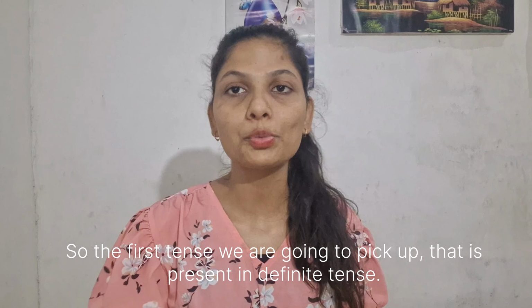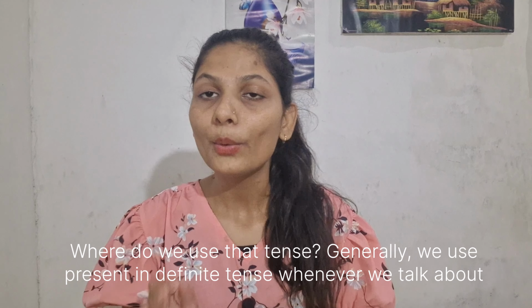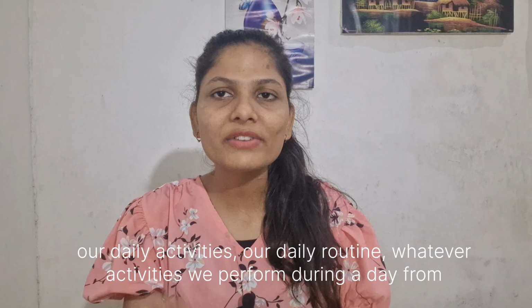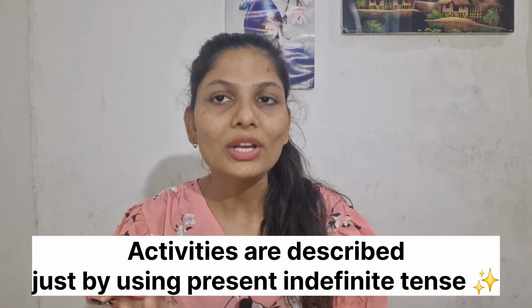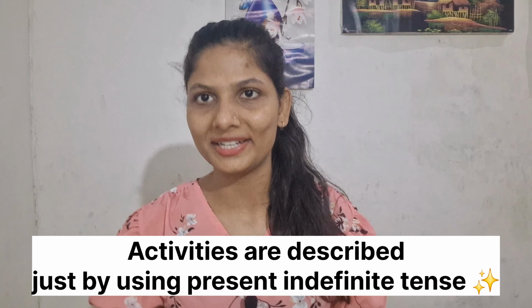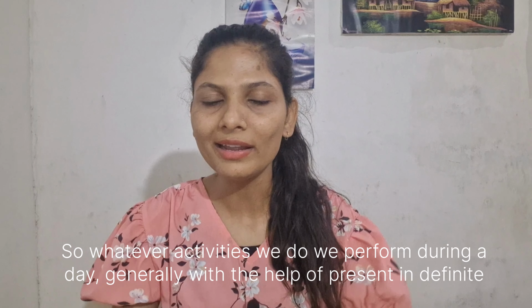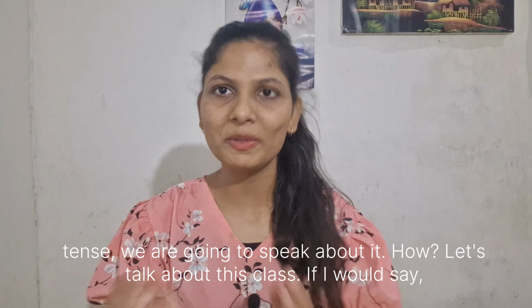So the first tense we are going to pick up is present indefinite tense. Where do we use that tense? Generally, we use present indefinite tense whenever we talk about our daily activities, our daily routine, whatever activities we perform during a day, from morning to night. Activities are described just by using present indefinite tense. So whatever activities we perform during a day, generally with the help of present indefinite tense, we speak about it.